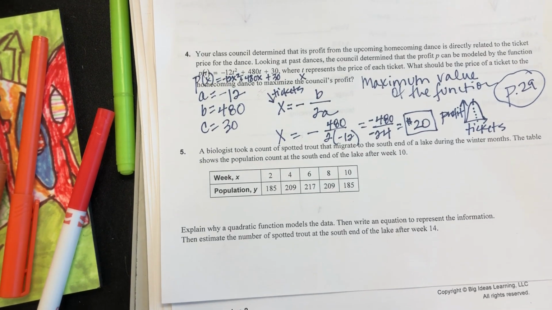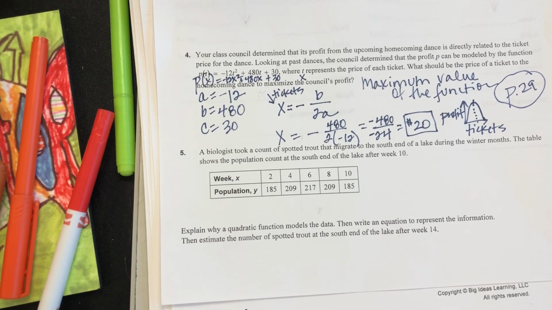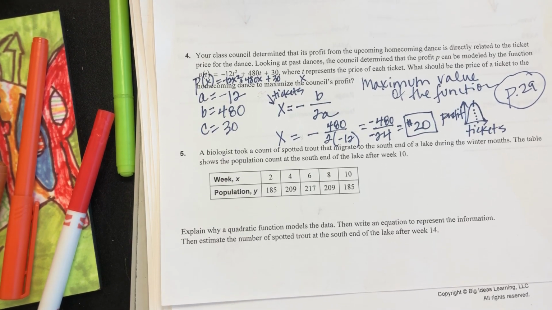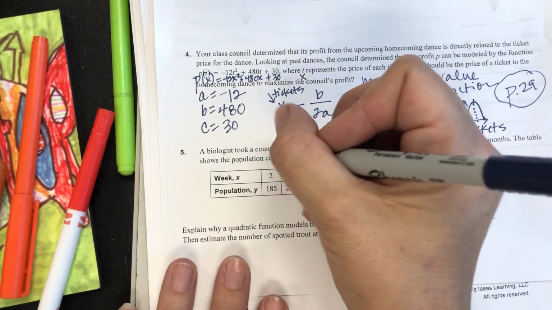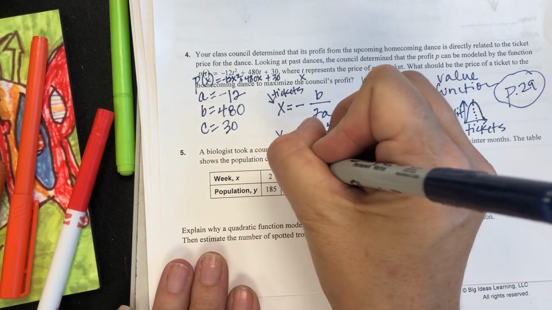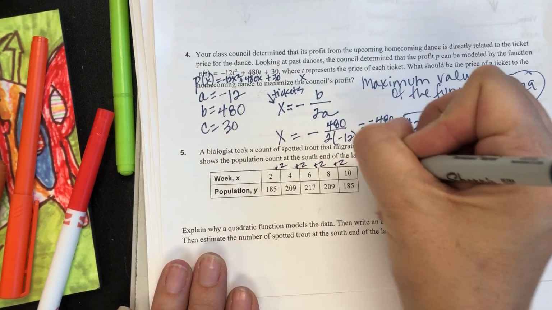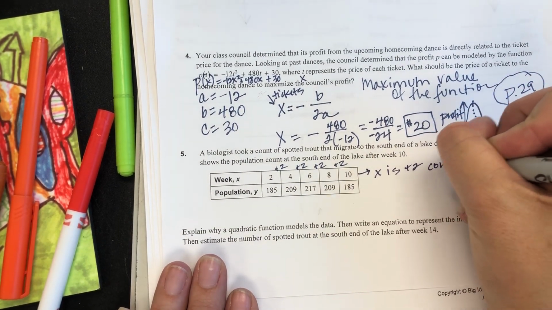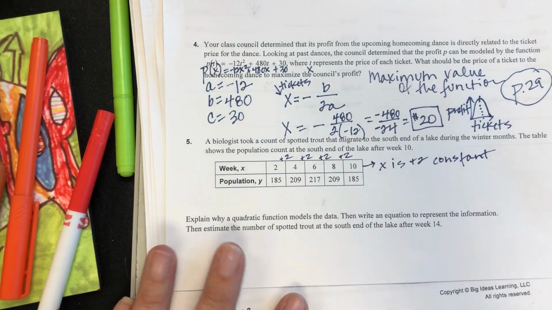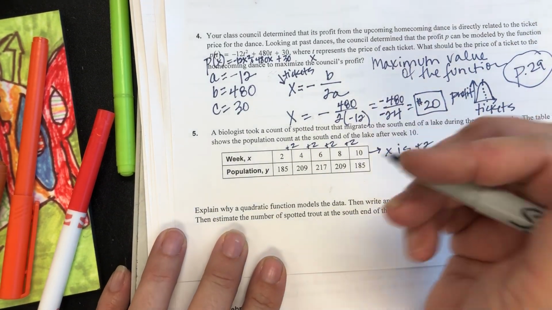Now, problem 5. A biologist took a count of spotted trout that migrate to the south end of a lake during winter months. This table shows the population count at the south end of the lake after week 10. Explain why a quadratic function models the data. If we're going to show that, we've got to analyze the table. How are my x values changing? As long as my x values are constant, x is plus 2 constant, I can go on and analyze the y values and start looking for why it's quadratic.